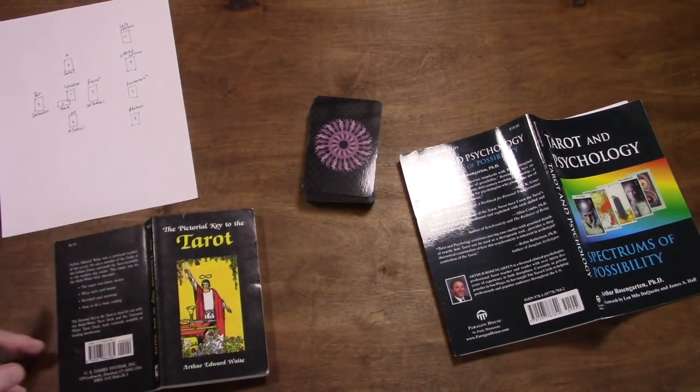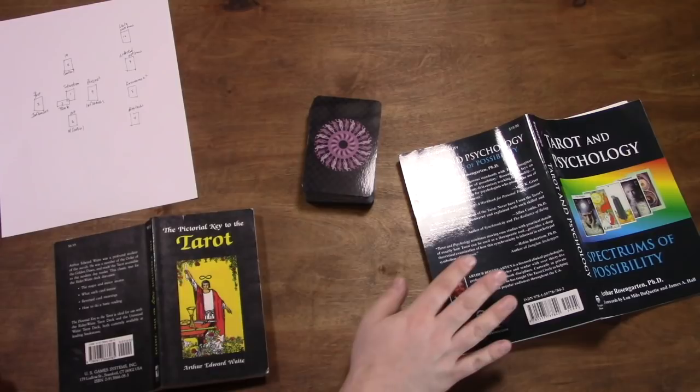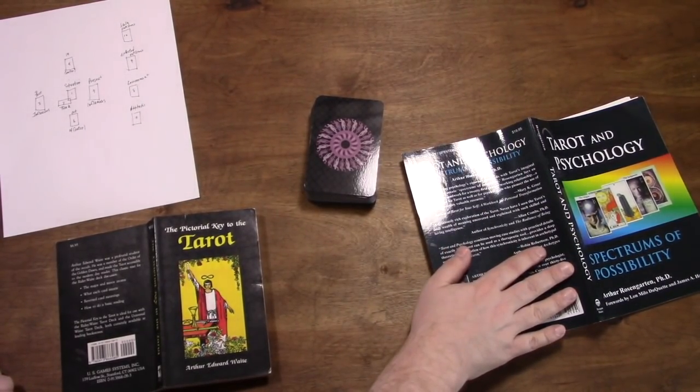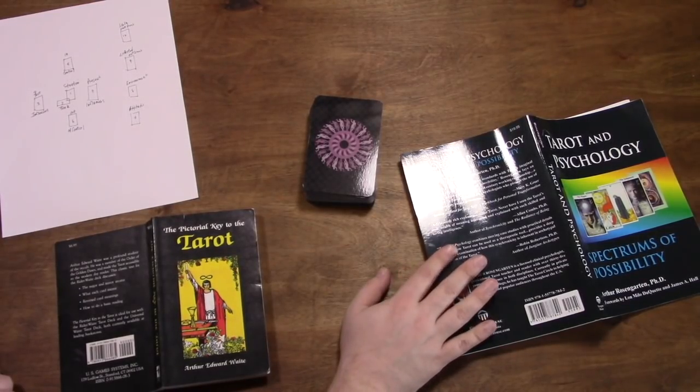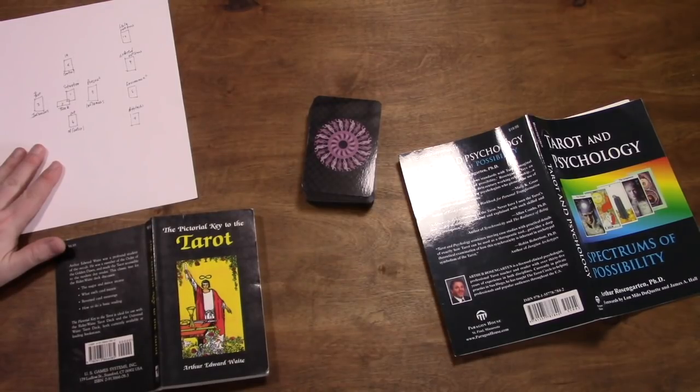So what we're going to do is look at Waite's version, and then we're going to look at a version I really like, which is the Arthur Rosengarten version from his book Tarot and Psychology. And then I'll share with you the version that I've come up with over the years as well.